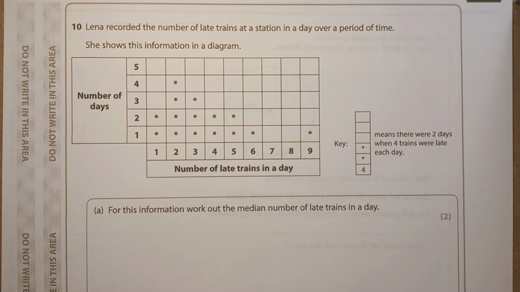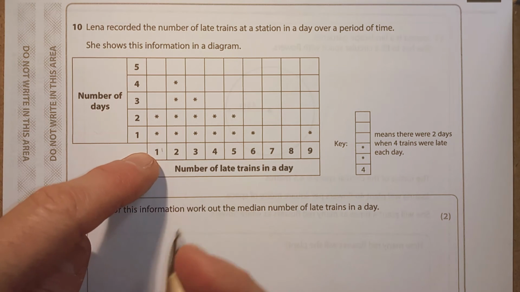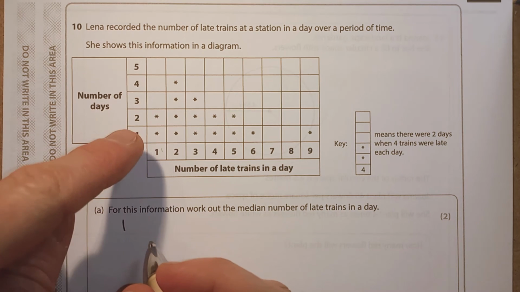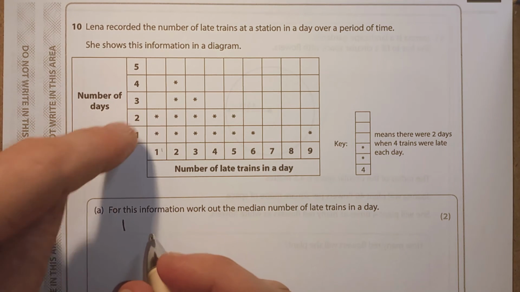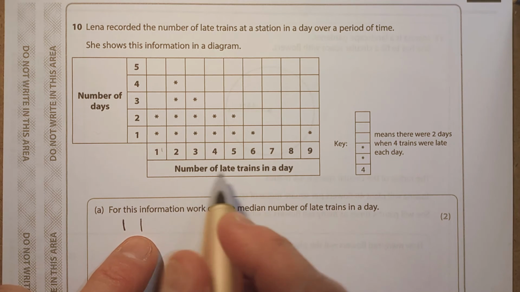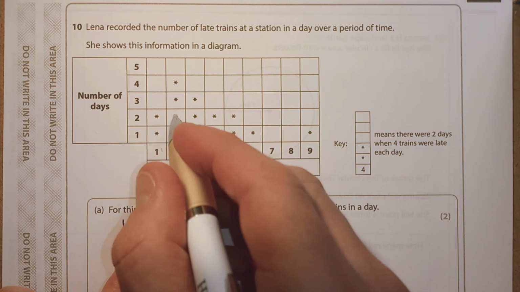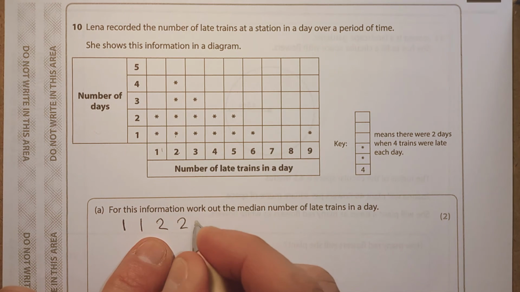Right, so usually we see these numbers laid out in a line instead of presented like this. So what we want to do is get them listed out in a line. We're looking at the number of late trains in a day. Well, there was 1 train late, but there were 2 lots of those. There were 2 days, so we've got 1, and another 1. There were 2 trains late on 1, 2, 3, 4 days. So we've got 4 2s.